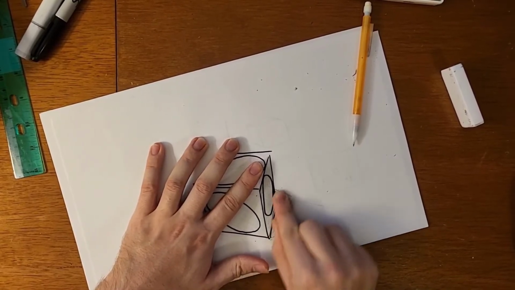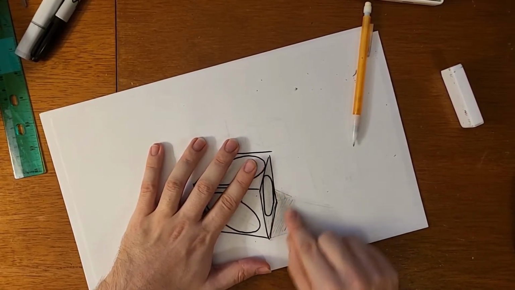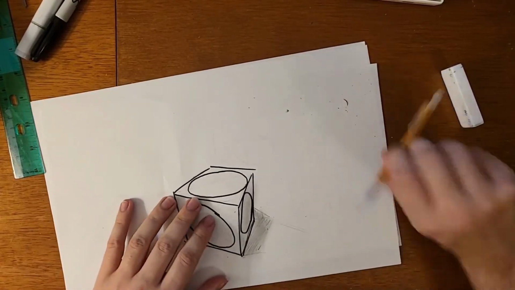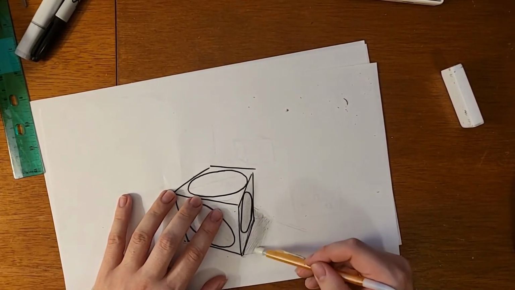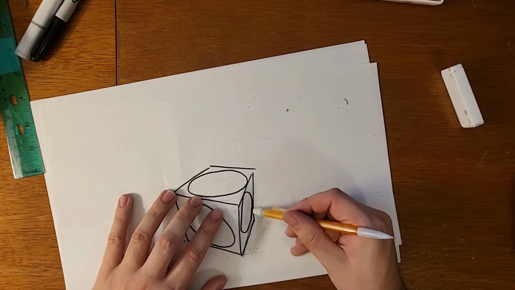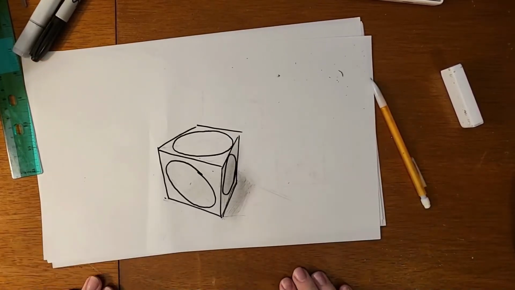Probably want to do it with fewer lines and less thickly in order to get it to be nice and blurred. But you can do that, and you have a... yep.